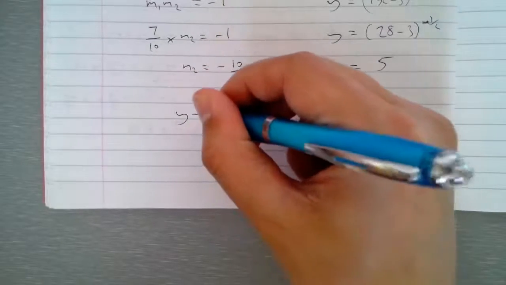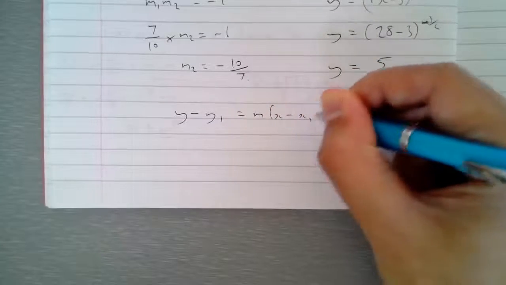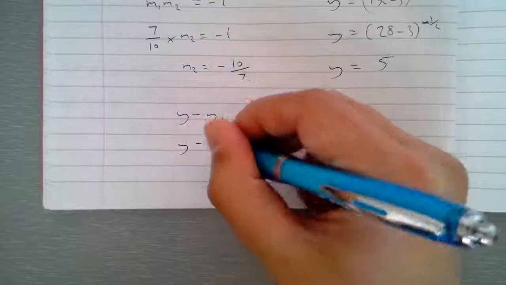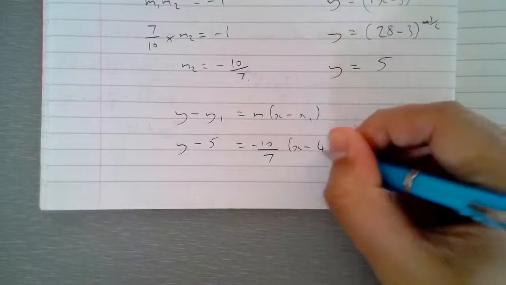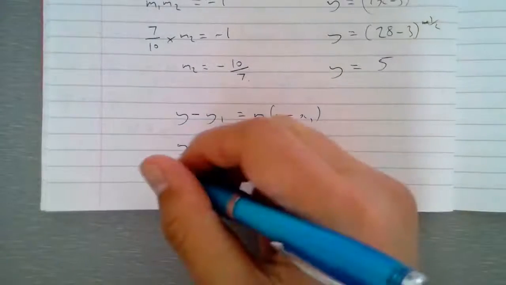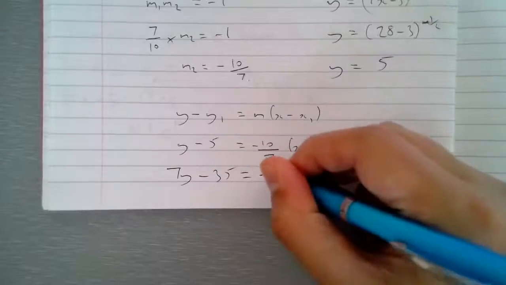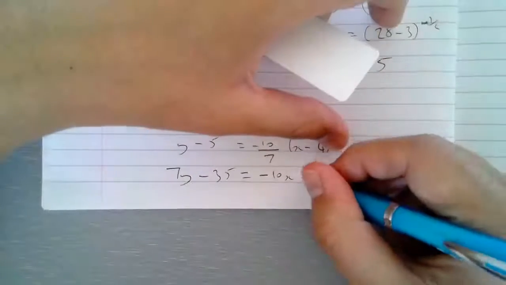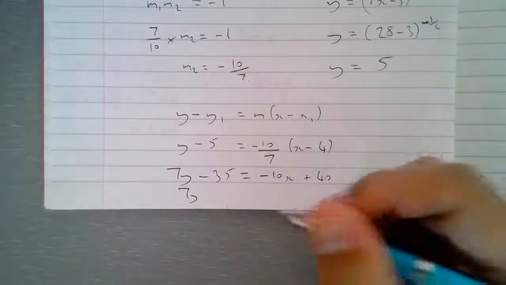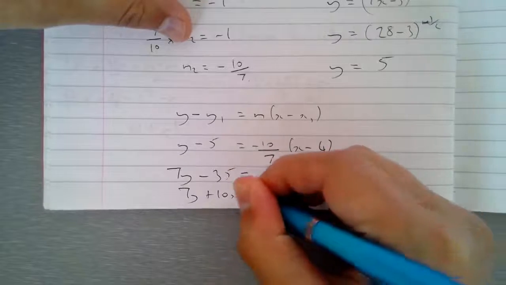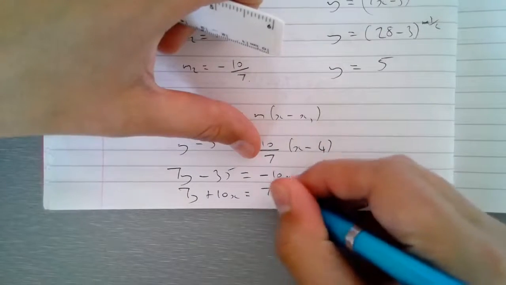So using y minus y1 equals m(x minus x1), I've got y minus 5 is equal to minus 10 over 7 (x minus 4). I times everything by 7, I get 7y minus 35 equals minus 10x plus 40. And so 7y plus 10x, and if I add 35 to both sides, equals 75.